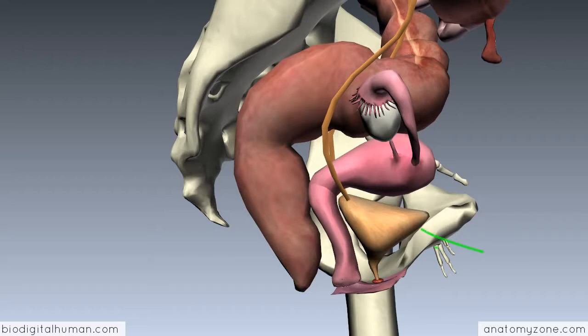So anteriorly we've got the bladder, behind that we've got the female reproductive system, and then behind that we've got the rectum and the anal canal. So you can see the location of this reproductive system in relation to the bladder and the digestive system behind it.